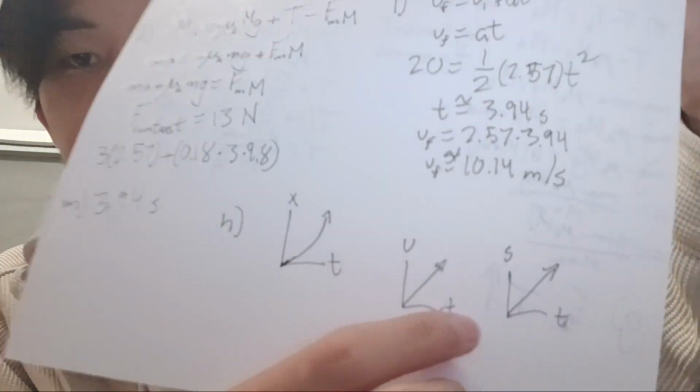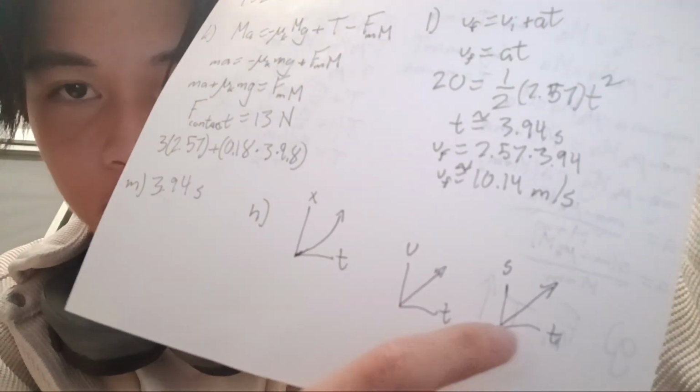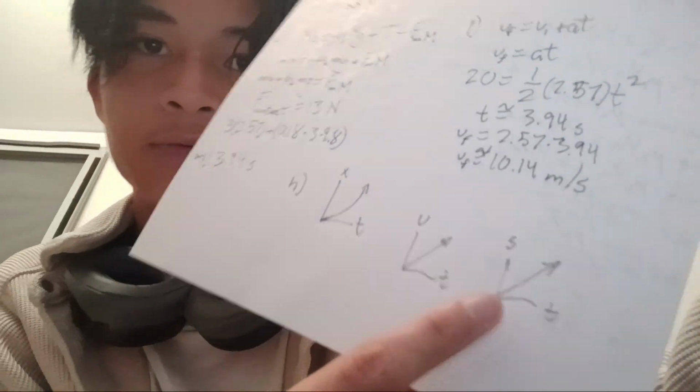And then speed versus time, literally the exact same thing, because line of motion is positive. So like that, speed versus time, same thing because the line of motion is positive.